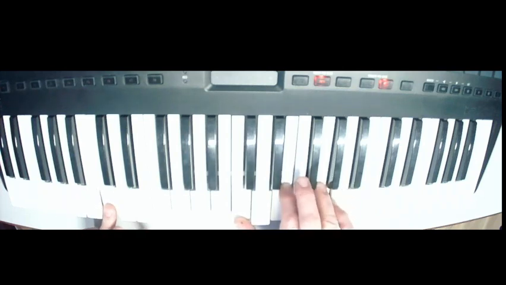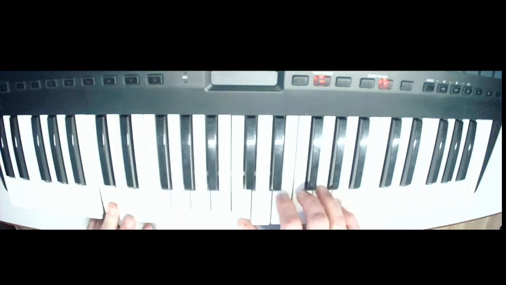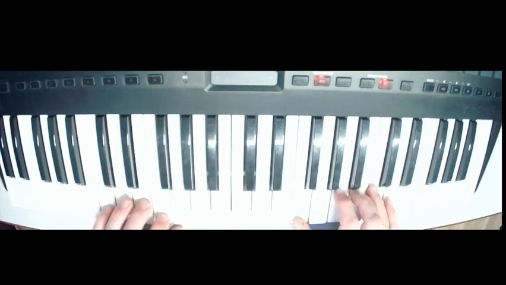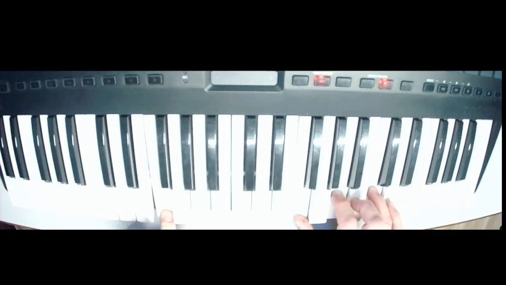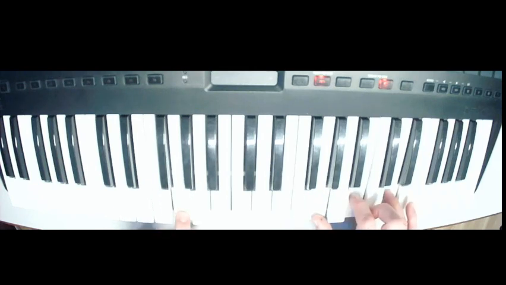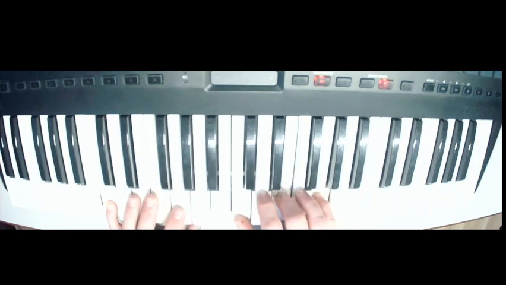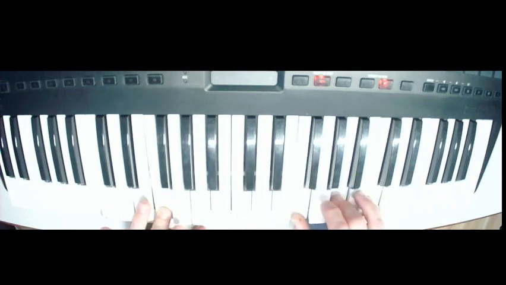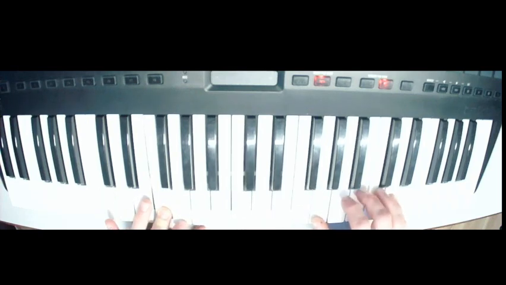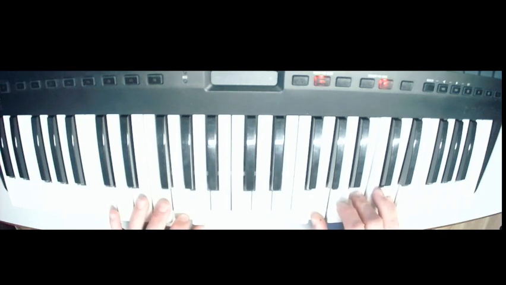So we're going to go C, D, E, F, F, we're going to go from F to G, and back to C. So there's a basic chord progression for C, F, G, back to C.